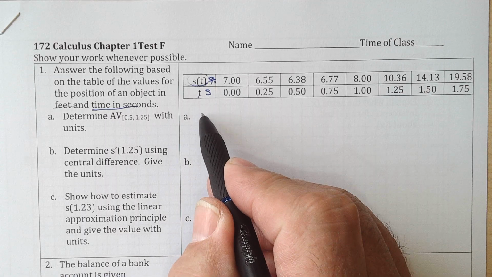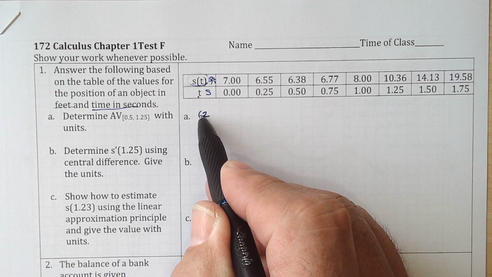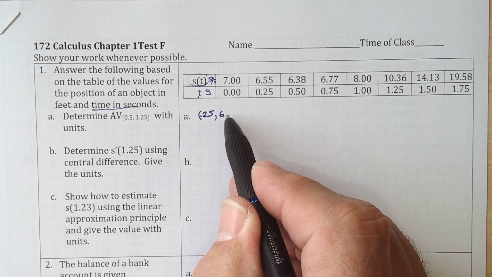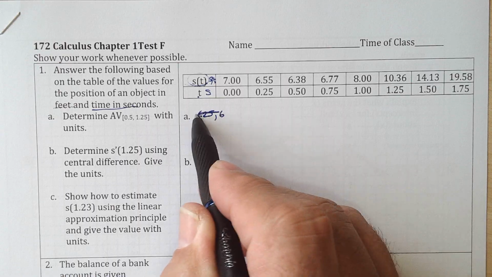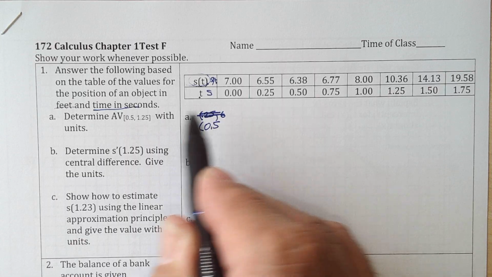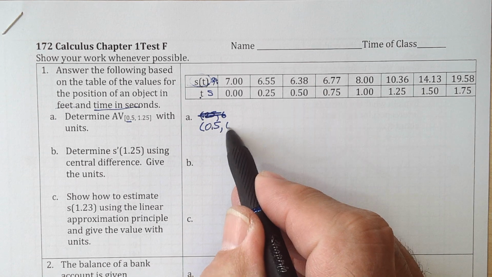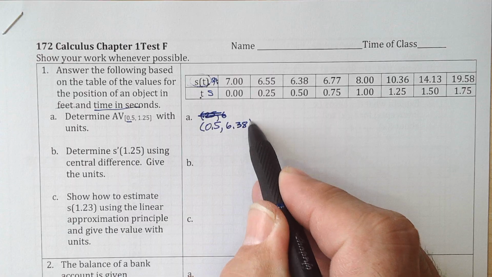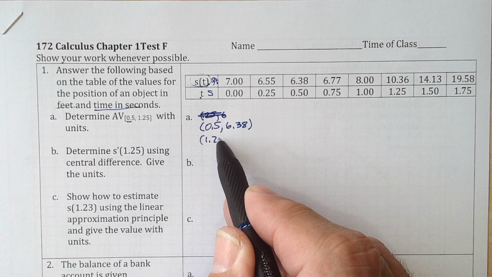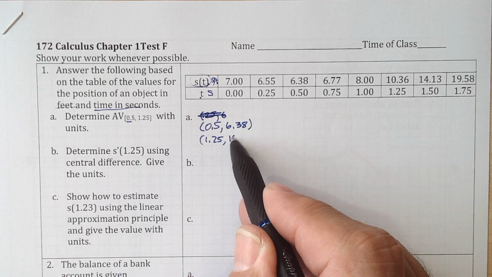We're finding the slope between an x of 0.5, and the y value is 6.38, and the other point is at 1.25, and its y value is 10.36.